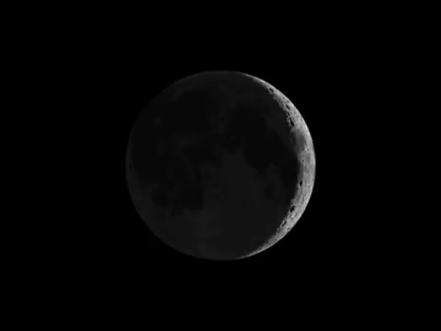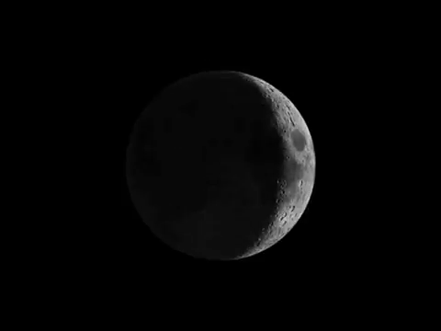Phase 1, New Moon. The side of the moon that is facing the Earth is not lit up by the sun. At this time, the moon is not visible. Phase 2, Waxing Crescent. A small part, less than 1/2 of the moon, is lit up at this point. The part that is lit up is slowly getting bigger.